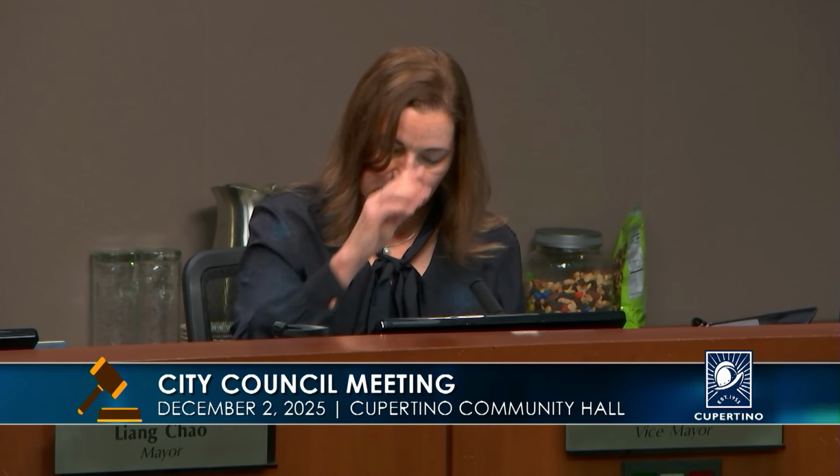So what, in our attorney's estimation, would happen with regards to HCD if this site was removed from the housing element?